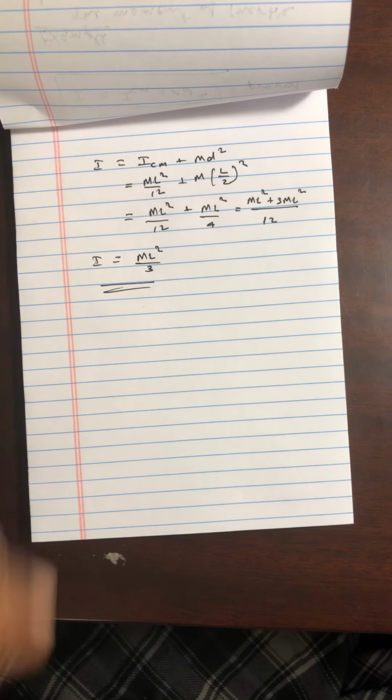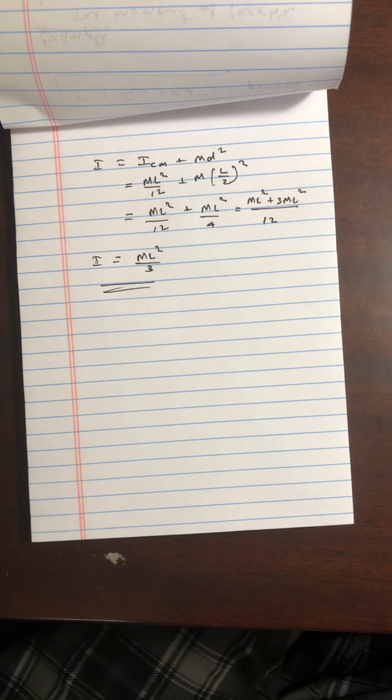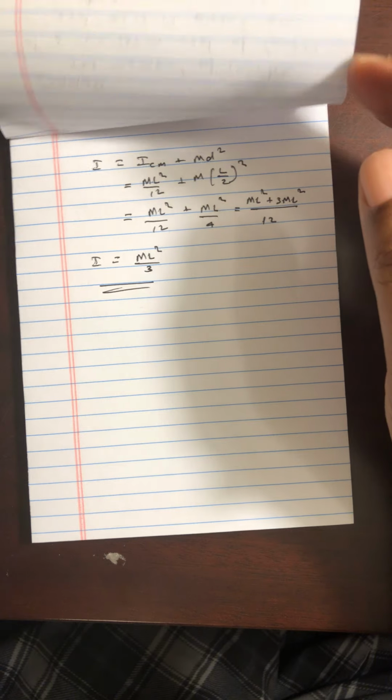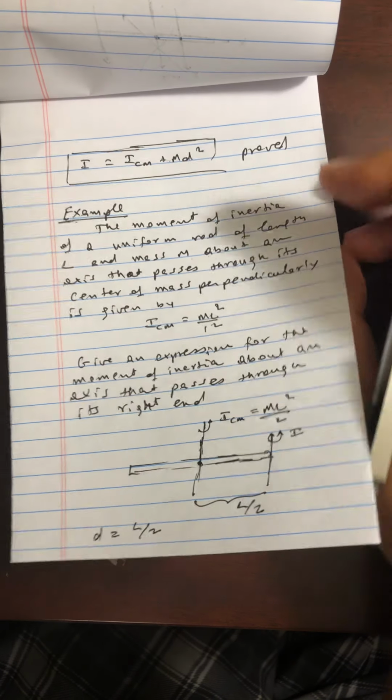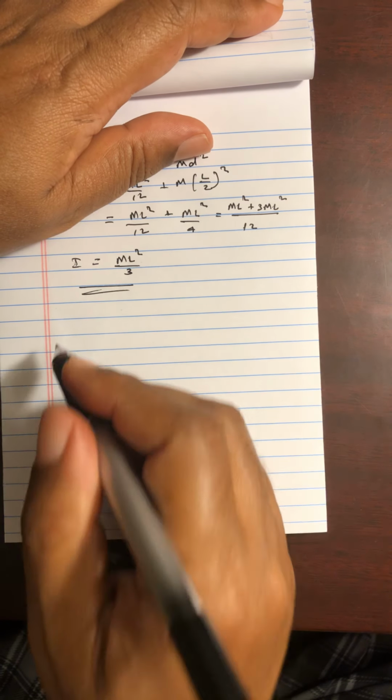So you see, we don't have to go through the integral to obtain the moment of inertia for this one. We can just use the parallel axis theorem to do it. Another example.